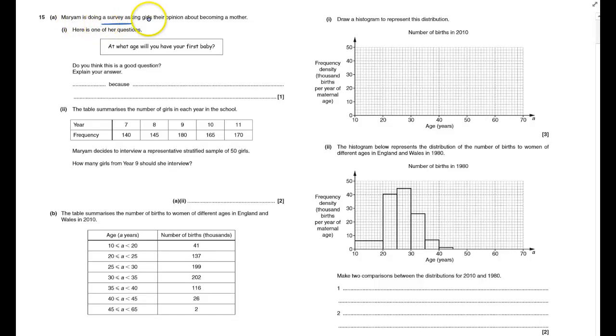Mariam's doing a survey about becoming a mother. At what age will you have your first baby? First baby? Do you think it's a good question? Well, no. Well, it's tough to predict. So you could put that down. Tough to predict.